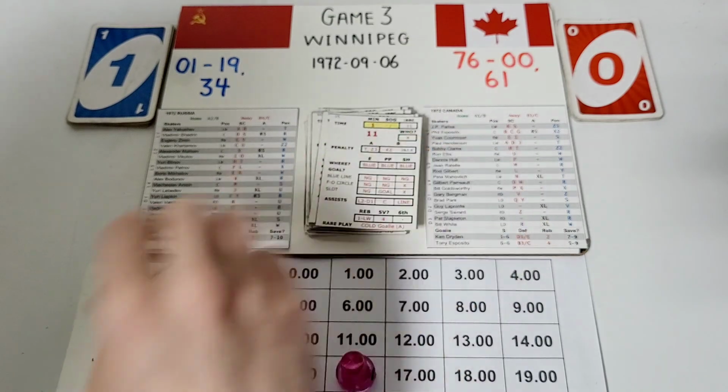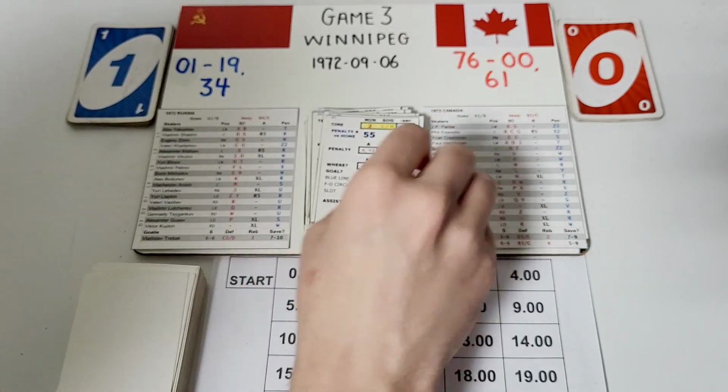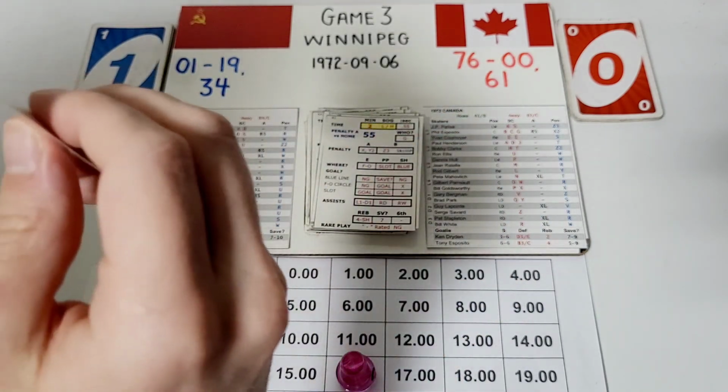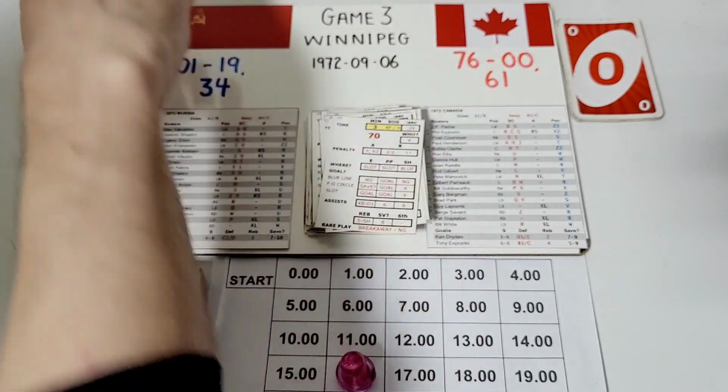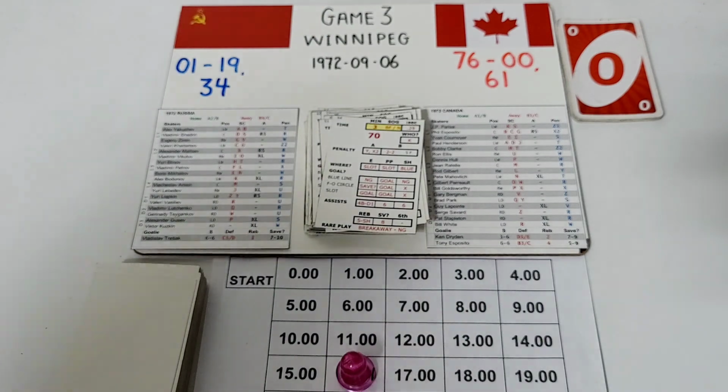And with an 11, that's going to be another chance for the USSR. Player G this time for the USSR is Evgeny Zeman. And Zeman with the puck in the slot. And that's going to be another goal here. So the Soviets get up here by a pair early in Winnipeg.